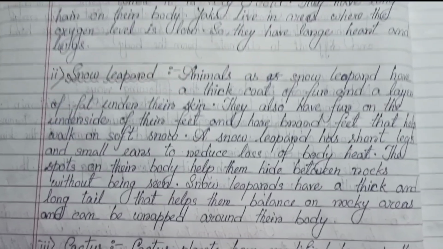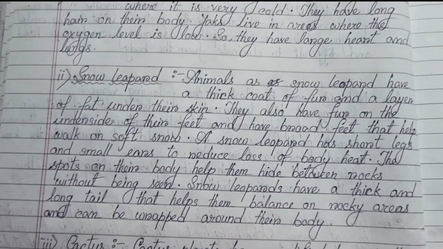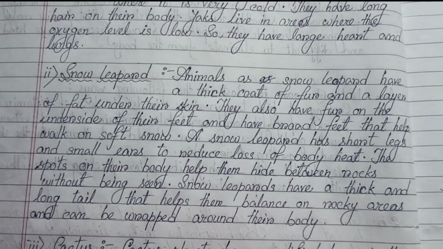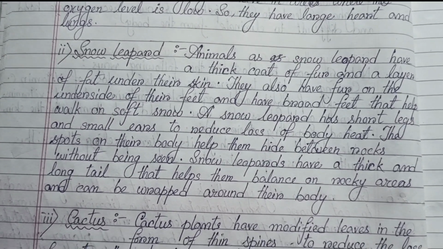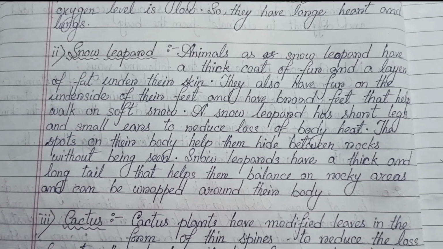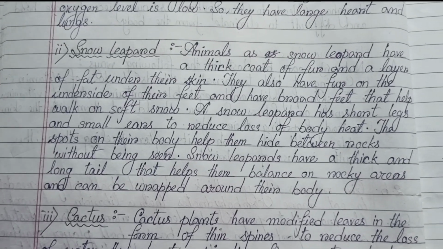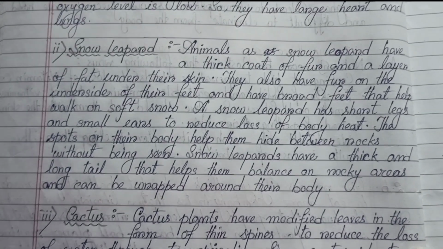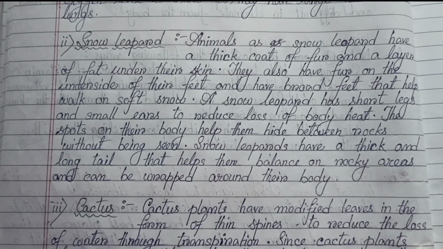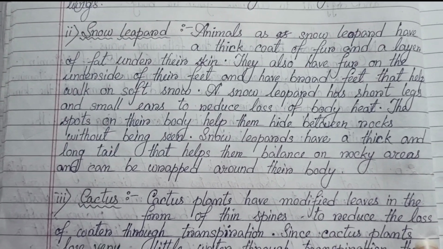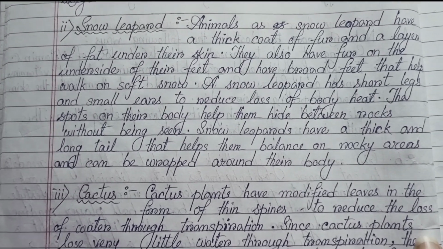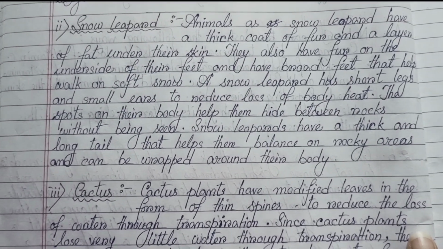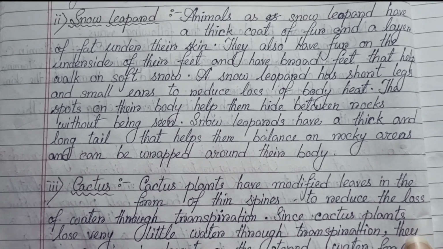Animals such as snow leopard have a thick coat of fur and a layer of fat under their skin. They also have fur on the underside of their feet and have broad feet that help walk on soft snow. A snow leopard has short legs and small ears to reduce loss of body heat. The spots on their body help them hide between rocks without being seen.